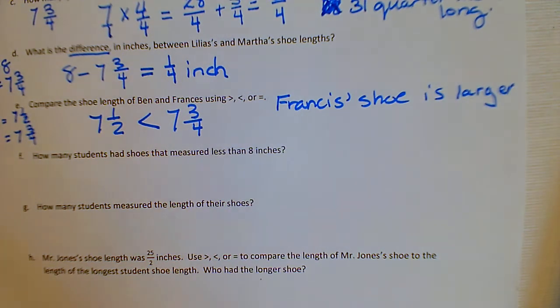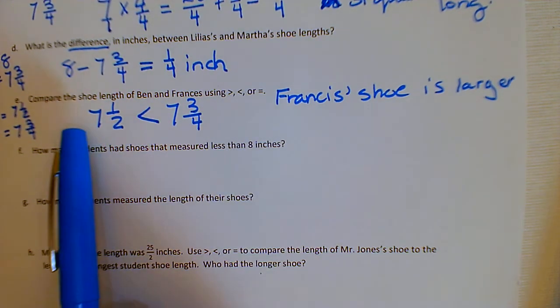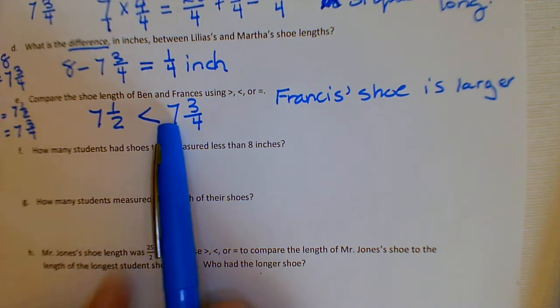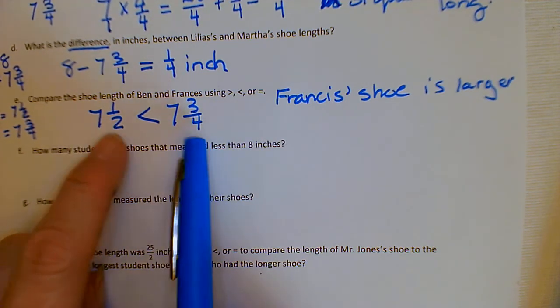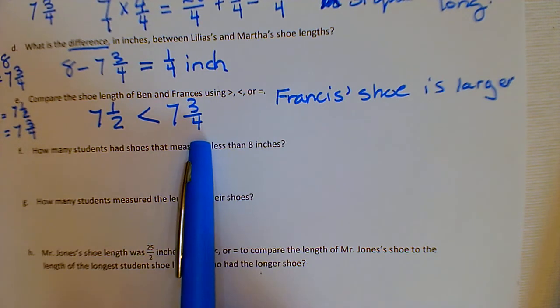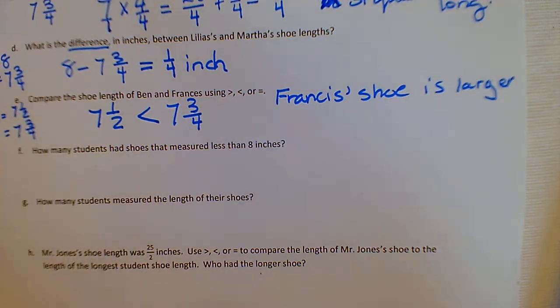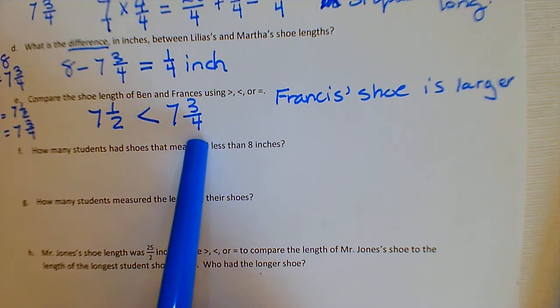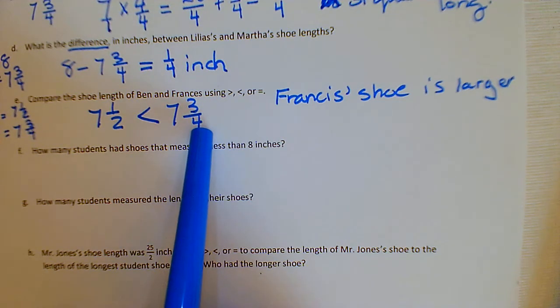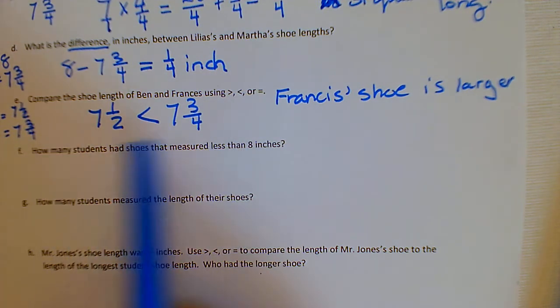Now, here's the thing. What if I didn't have that graph? Would you have known what to do there? Well, I hope that you would have said to me that since my 7s are the same, my whole numbers are the same in these mixed numbers, I can just look at the 1/2 and the 3/4 and decide which one's larger. And at this point, I think you're probably pretty comfortable in knowing that 3/4 is larger than 1/2. One thing you could have said to me as well, I know that 1/2 of 4 is 2, so 2/4 would be equal to 1/2, so 3/4 is greater than 1/2, right?